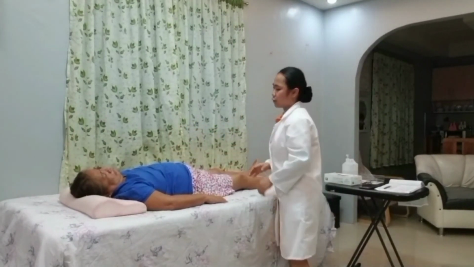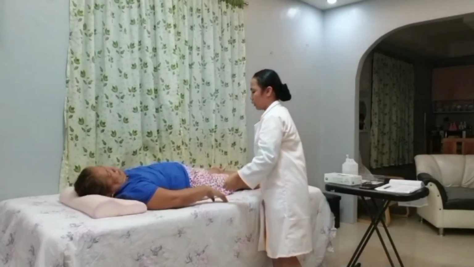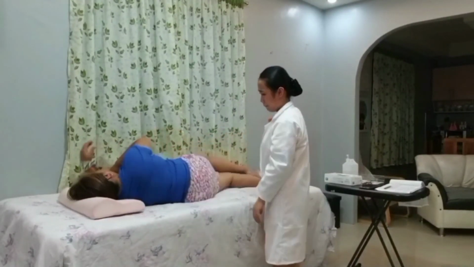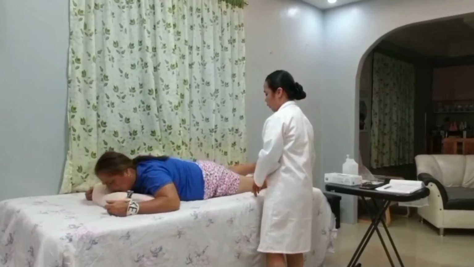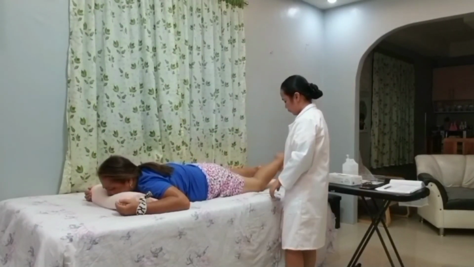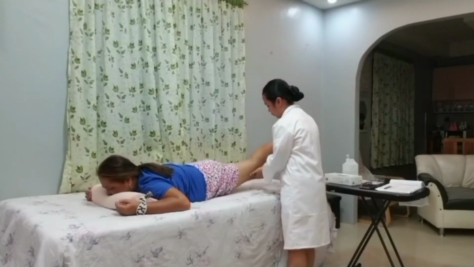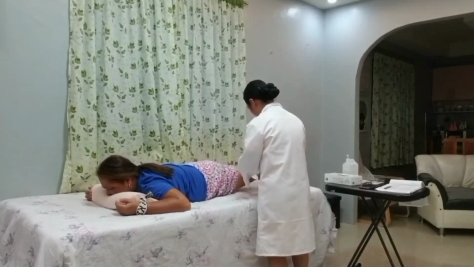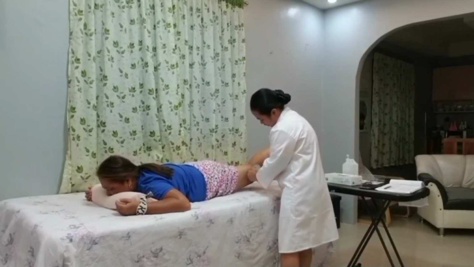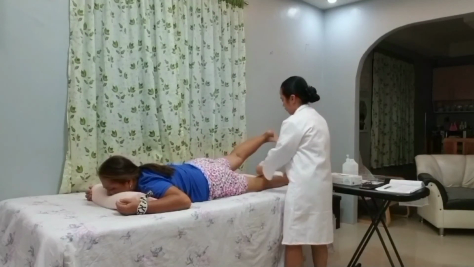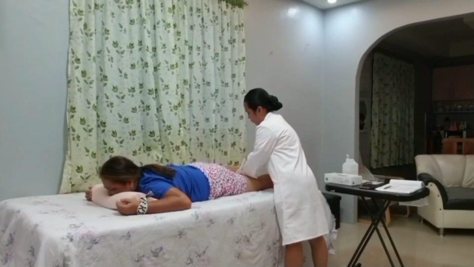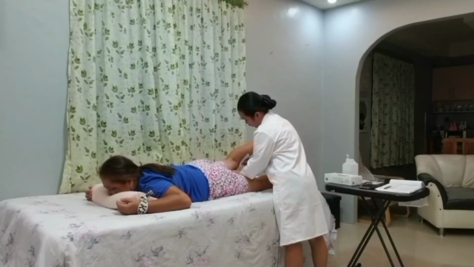So, now for the extension, ma'am, roll over po kayo, talikod. Dadapa po. Okay, so we're going to lift your leg po. Lift po, lift. Taas niyo po. Okay? It is 15 degrees. Okay? Ganyan po. Taas niyo po. It is 25 degrees po.